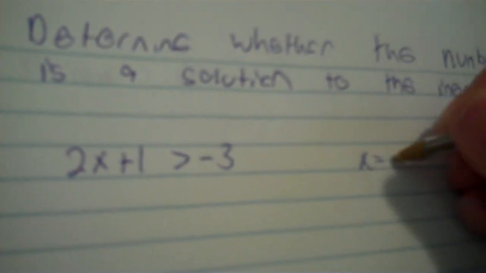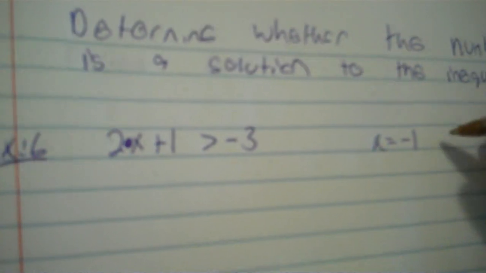We have the inequality 2x plus 1 greater than negative 3. Okay, x equals negative 1. So x is on the x side. You need to know your operations. 2 times x plus 1. Then we are going to replace that x with negative 1. We don't have to solve for x. We're replacing it. And we have to decide if that's going to make that true or false. Basically, is that going to be the correct way to write that?